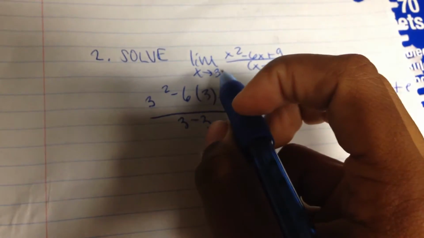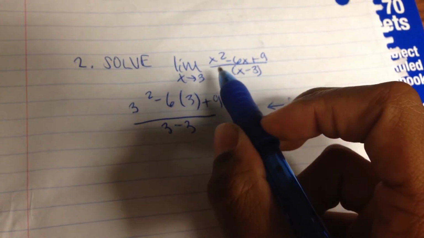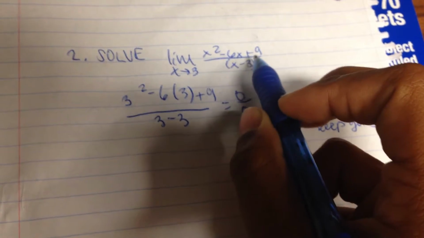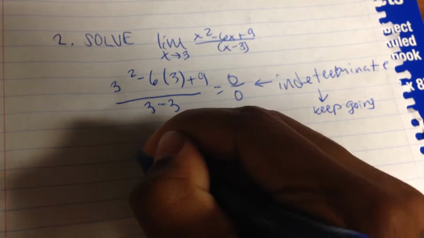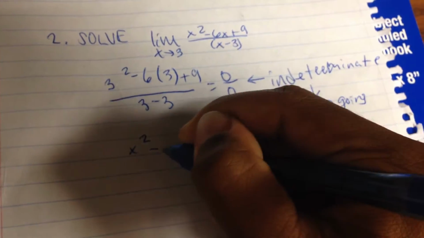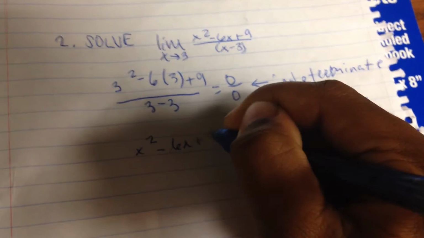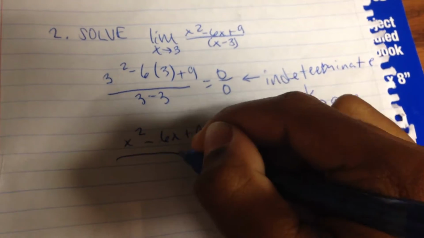Just in normal algebraic factoring, x squared minus 6x plus 9 factors out. I'm just going to rewrite the problem. Over x minus 3.